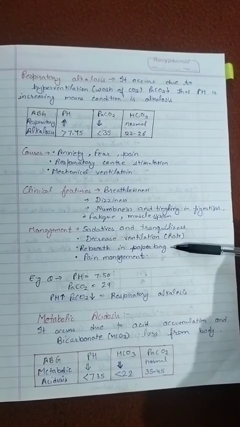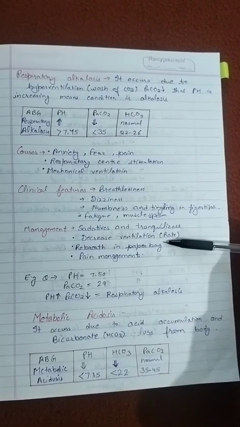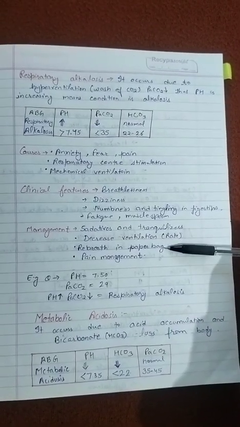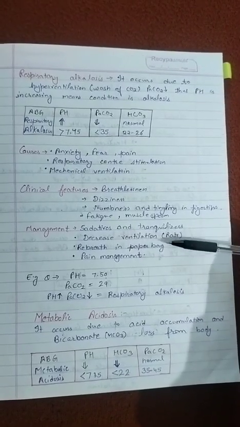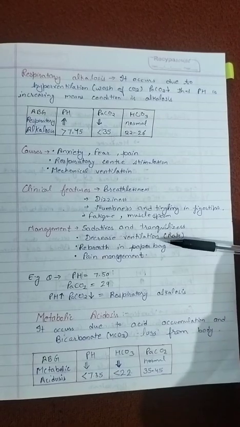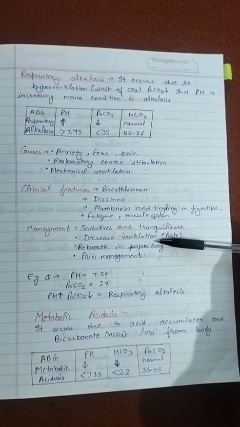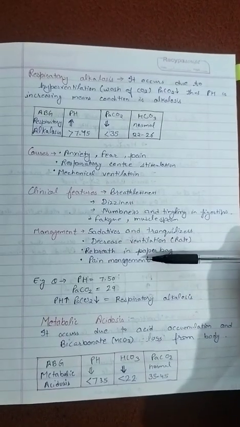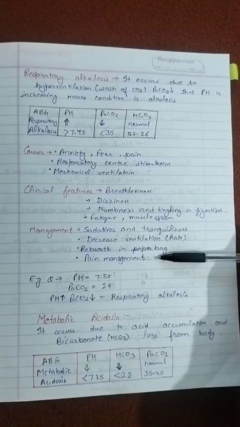Rebreathing in a paper bag, this technique also helps to restore the level of CO2, as the CO2 level is going to decrease. So if the patient will rebreathe, then the CO2 will be inspired again, so it will also help to increase the CO2 level. And if the patient is experiencing pain, then pain management would also be a priority.